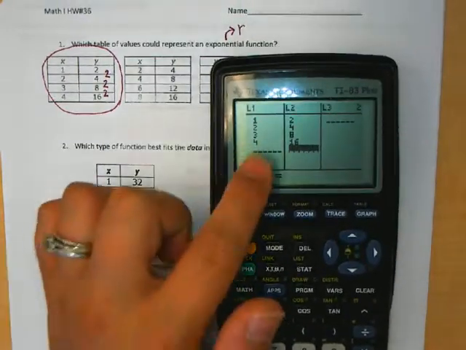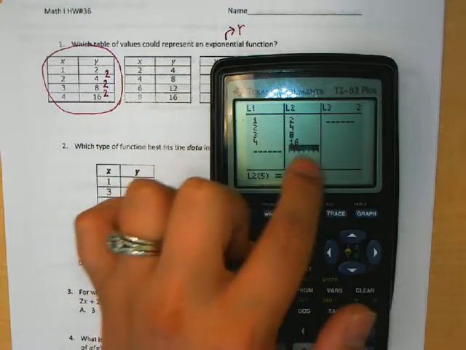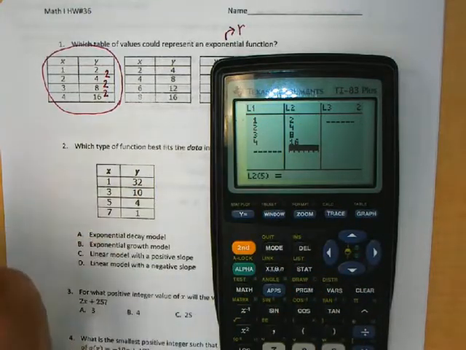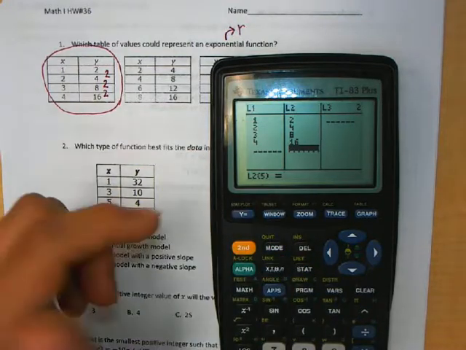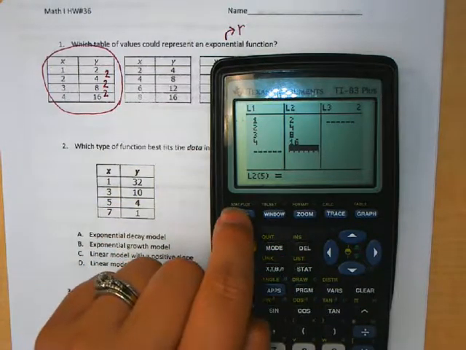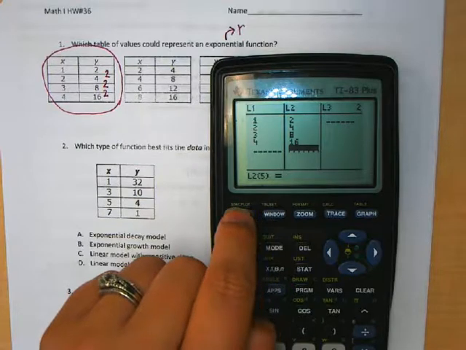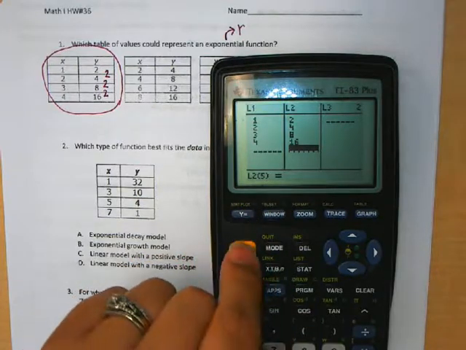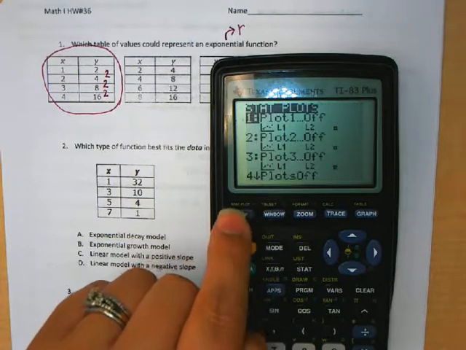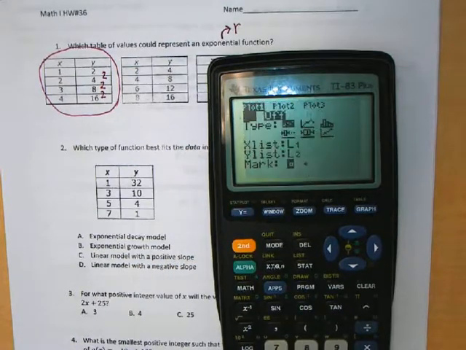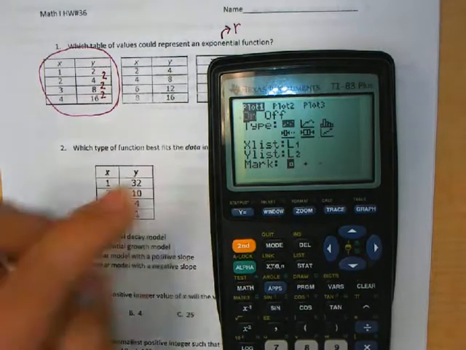So once I've got all my points in there, I need to tell my calculator that I want it to plot these points. If you notice, right above Y equals, it says Stat Plot. If you hit second, Y equals, hit enter, you're just going to cut it on. So that's all I'm doing.